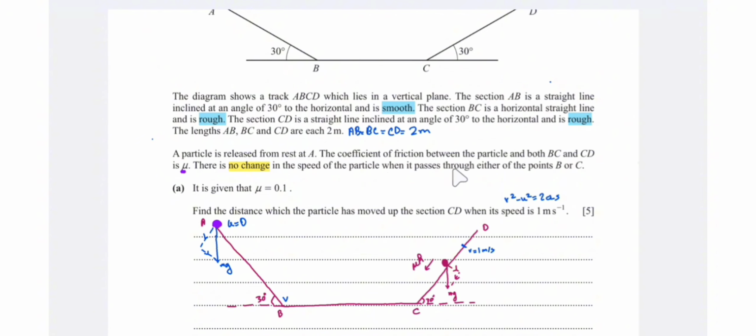There is no change in the speed of the particle when it passes through either of the points B or C. That means when it passes through B, suppose it has a speed of v, its speed remains v, and when it passes through C, the speed remains the same. So there is no change in speed of the particle when it passes through either of the points B or C.